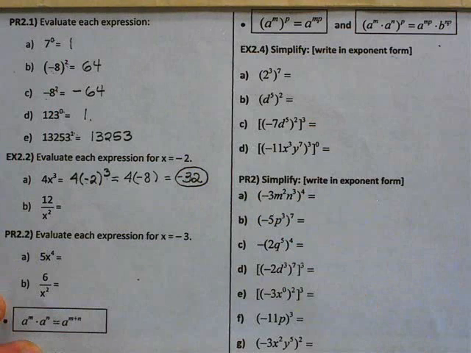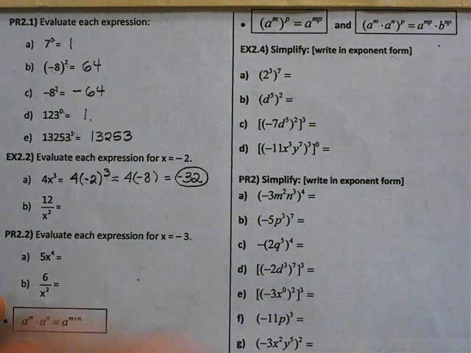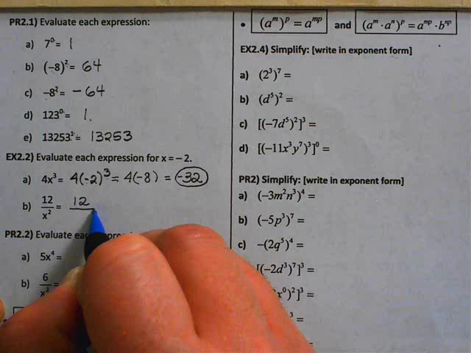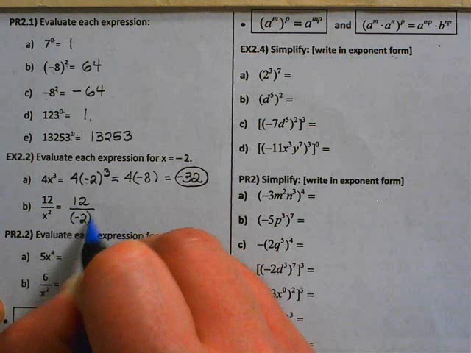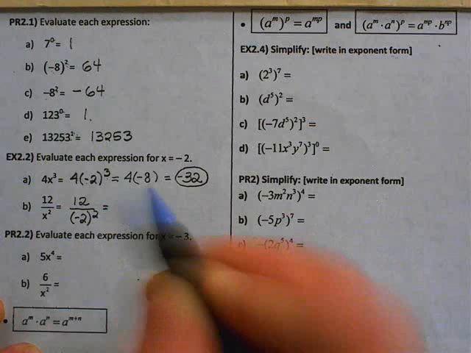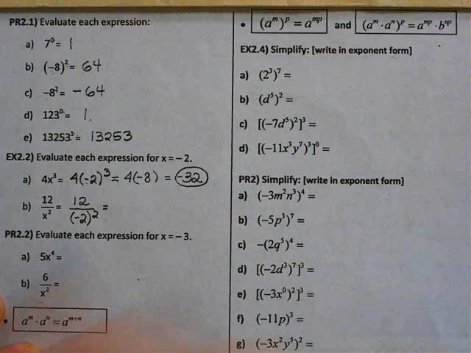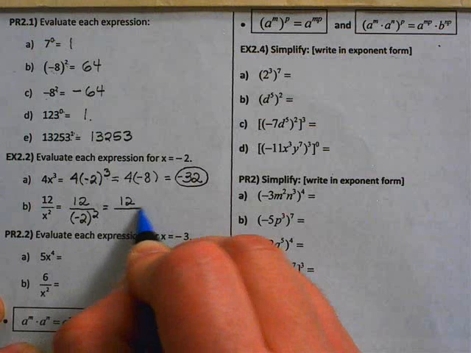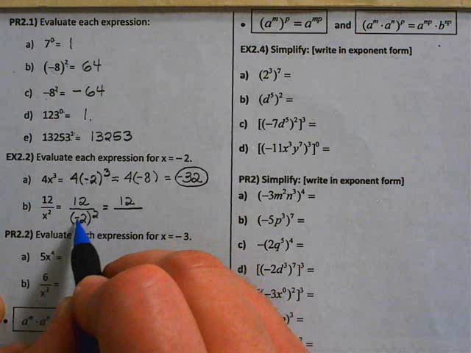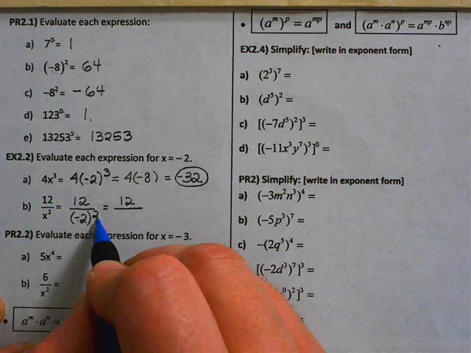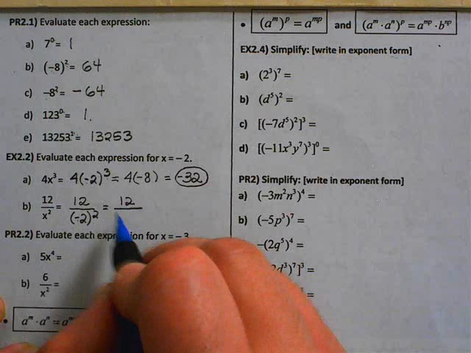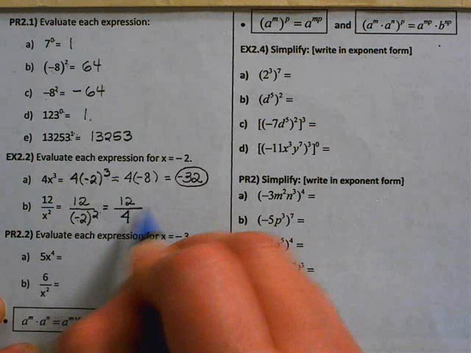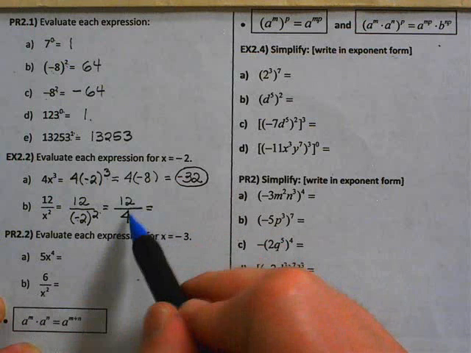Let's go ahead and do the next one. Then I'm going to have 12. Instead of x, I'm going to plug in negative 2 to the 2nd power. And then this will be 12 over negative 2 to the 2nd power. Will the negative stay or disappear? Well, because this is even, the negative will disappear. 2 to the 2nd power is 4. And then 12 divided by 4 is 3.